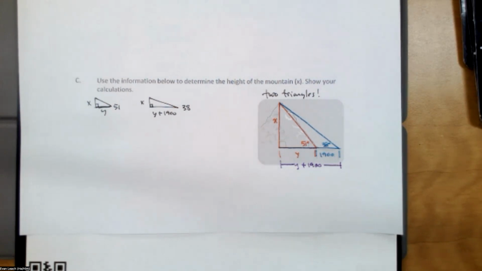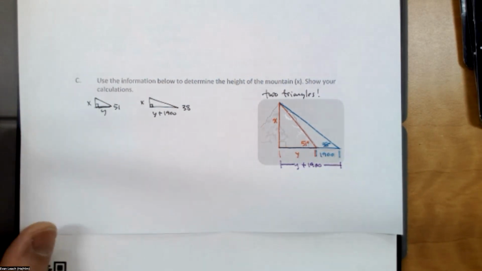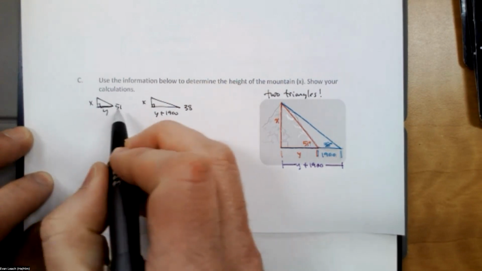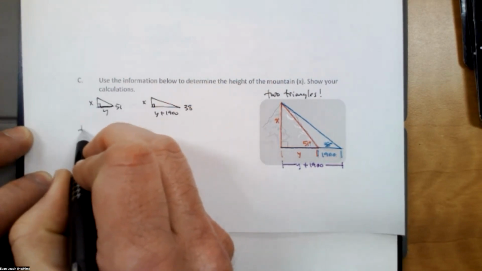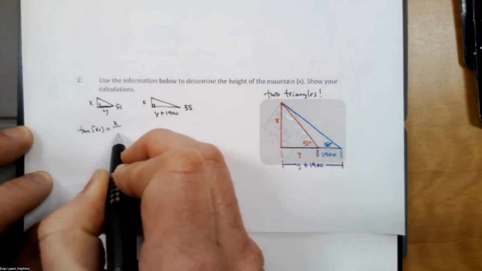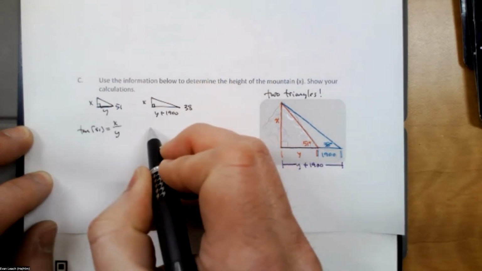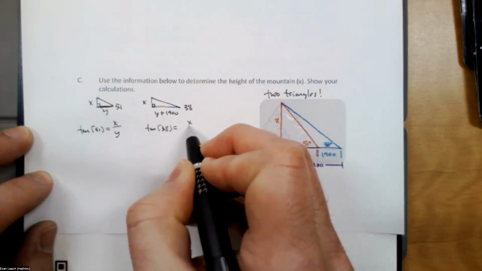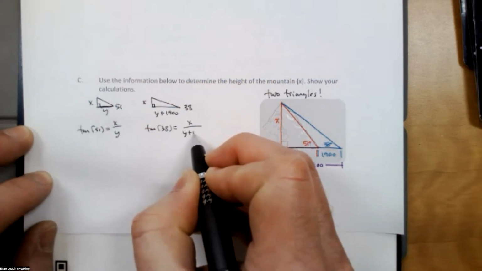This is an algebraic way to go about this problem, because today we were talking about algebra. There's geometry that we could also throw at this problem, but today we want to talk about algebra, throwing algebra at the problem. So we're going to set up two trig ratios. This one is going to give us the tangent of 51 is opposite over adjacent. In the second triangle, we'll say the tangent of 38 is opposite over adjacent.